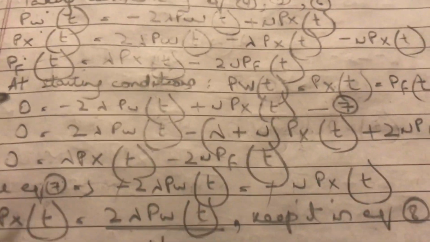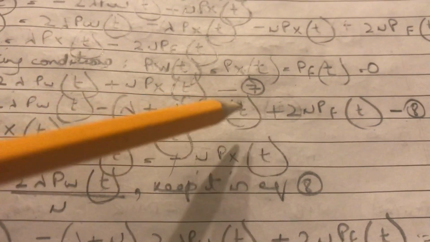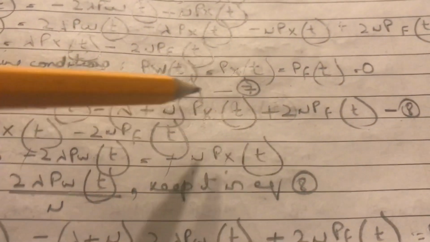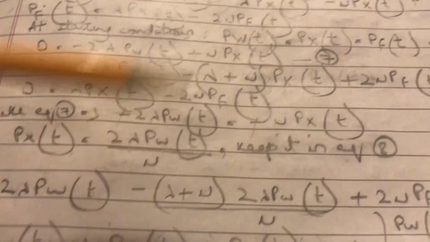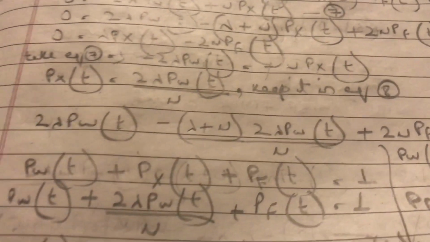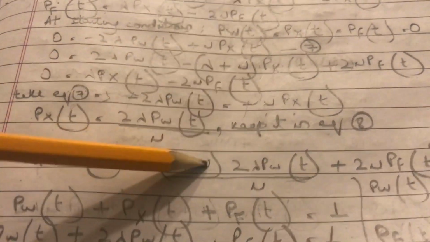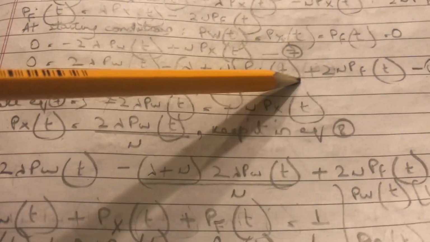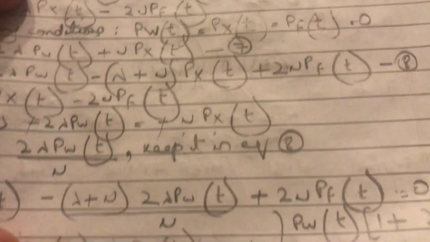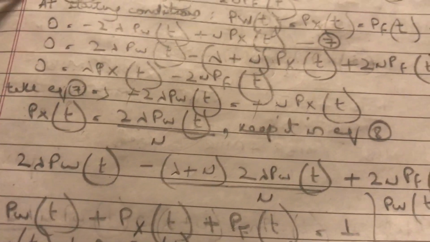I told you that we are going to take equation 8 and put the values of px of t and pf of t in it. So now we have found the first value, that is px of t. We keep it here and the rest remains the same. I hope everything is clear to you. It equals 0 because all of this equals 0.